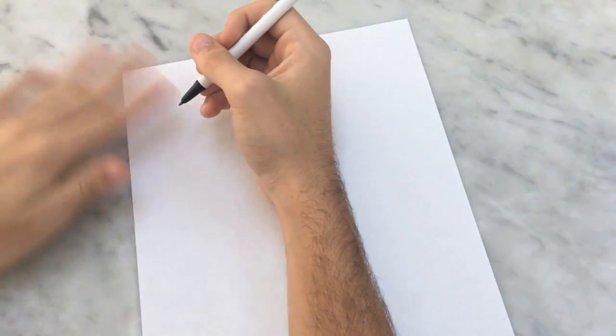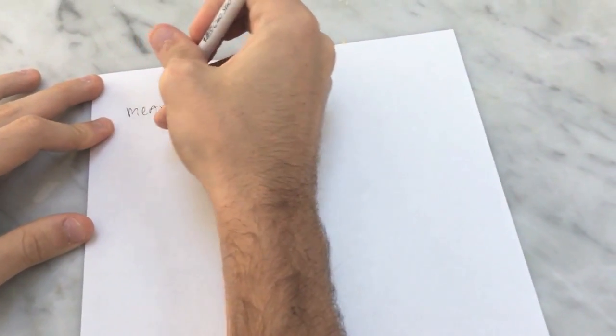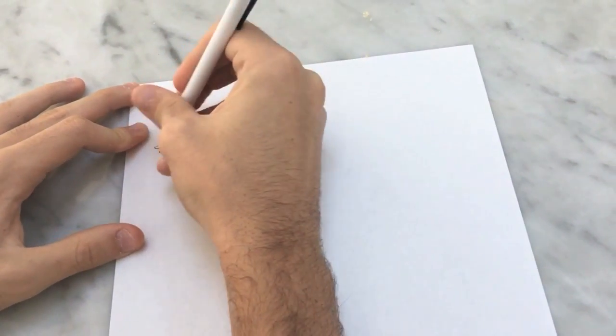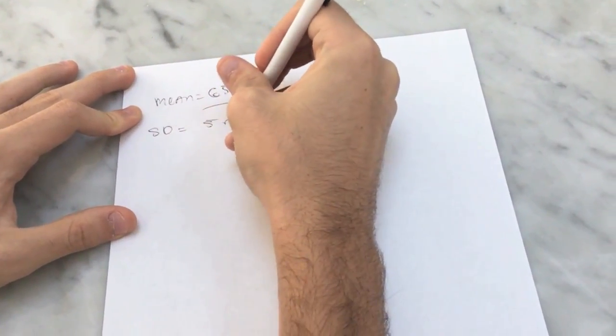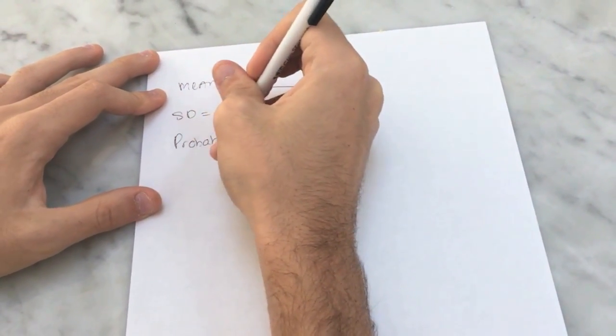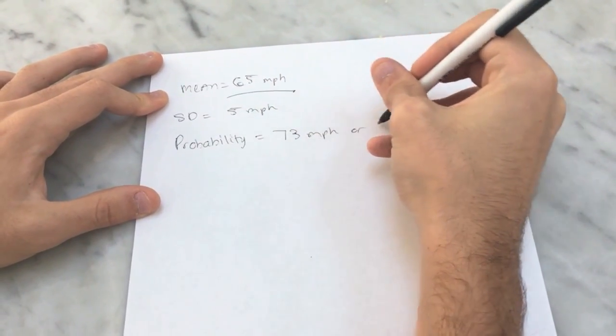Let's say we have an example where vehicles speed down a highway and the mean speed that they go is 65 miles per hour. And the standard deviation is 5 miles per hour. And we are finding the probability that a vehicle goes 73 miles per hour or less.